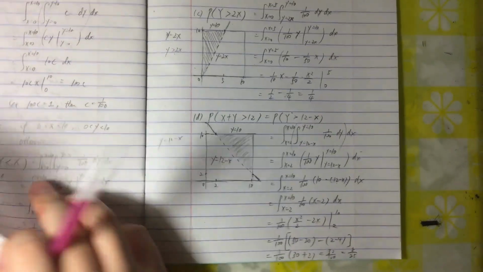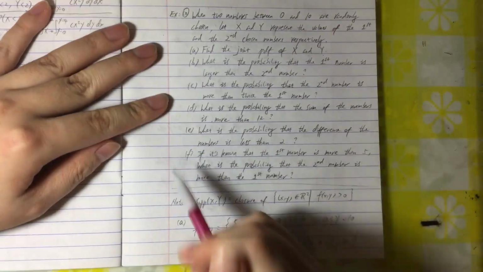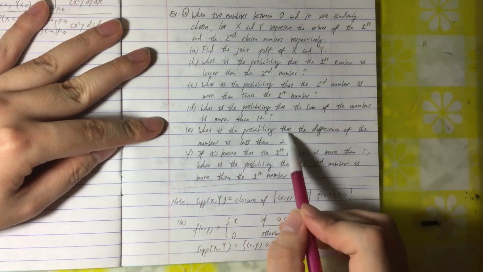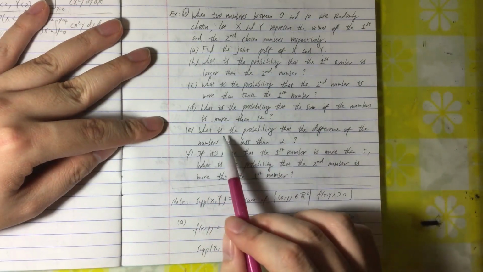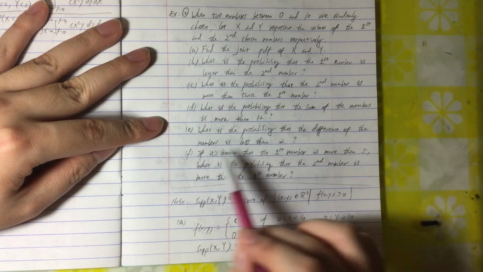Next, part E. What's the probability that the difference of the numbers is less than 2?